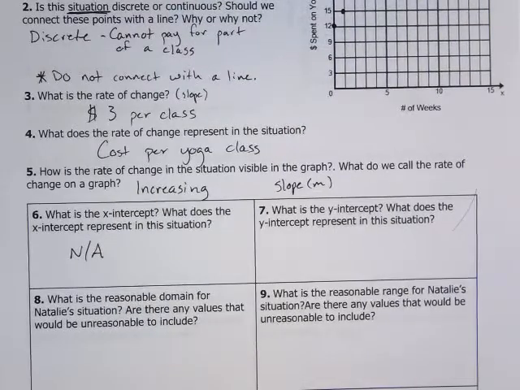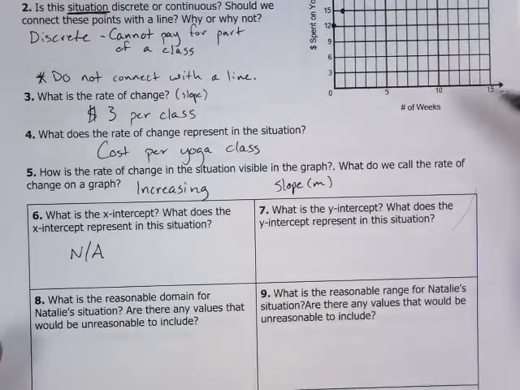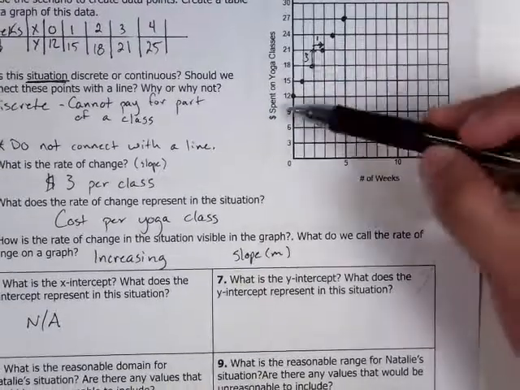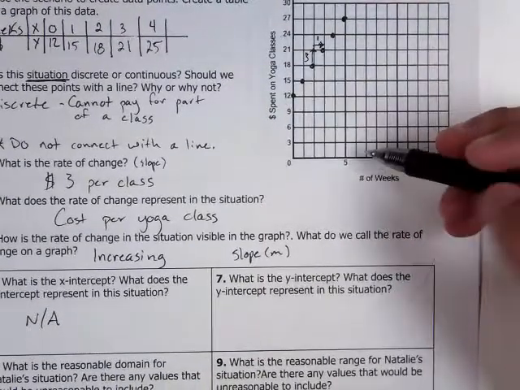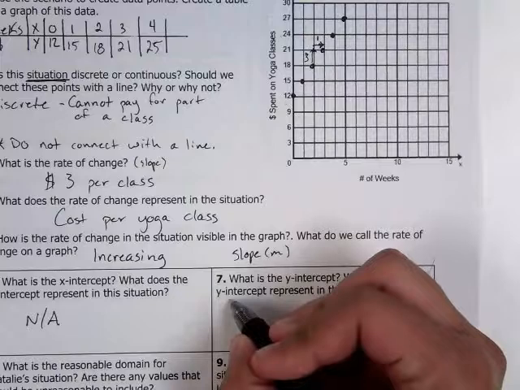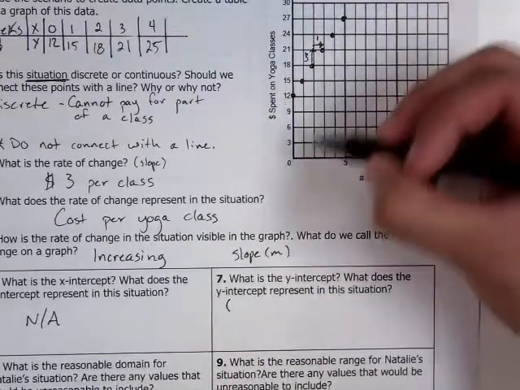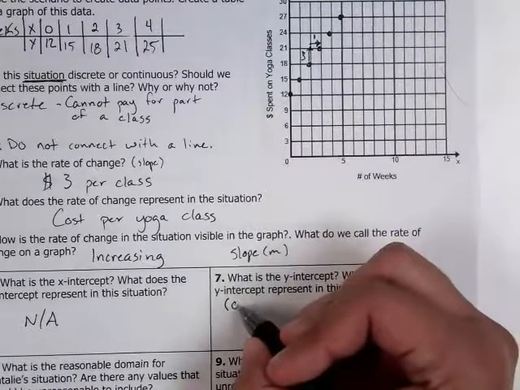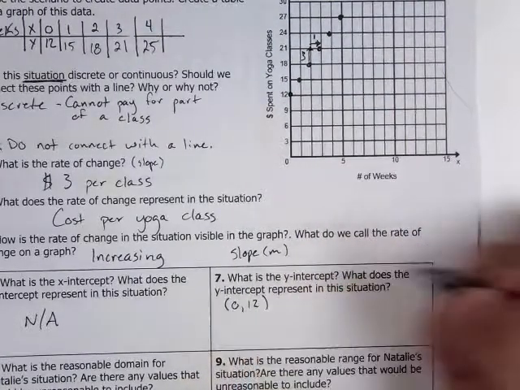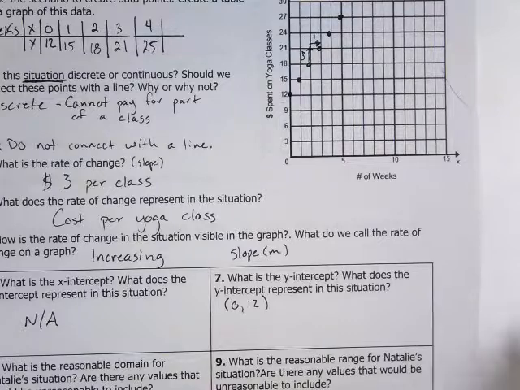What is the y-intercept? What does the y-intercept represent in this situation? Well, like we just mentioned, the y-intercept is where the data crosses the y-axis. So our y-intercept is this point here, which is the coordinate 0, 12. And what does that mean?